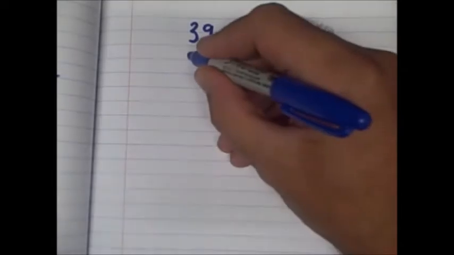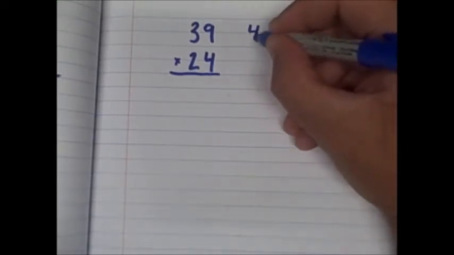Another strategy often found when finding an estimated product is that of using compatible numbers. And remember, when you use this strategy, you don't necessarily follow the strict rules of rounding. You could get a little creative. For example, if I needed to find the estimated product of 39 and 24, I could say, well, logically, 39 rounds to 40. And I notice that 24 is very close to 25.